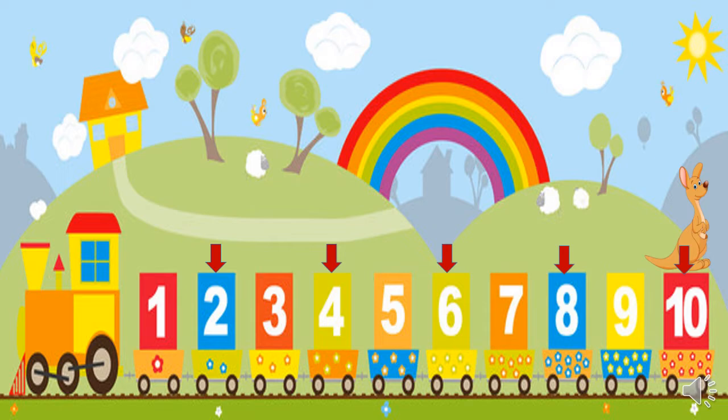So that's what you do when you want to skip counting. You don't say the first number, and then you say out loud the next number. So let's say it again. 2, 4, 6, 8, 10.